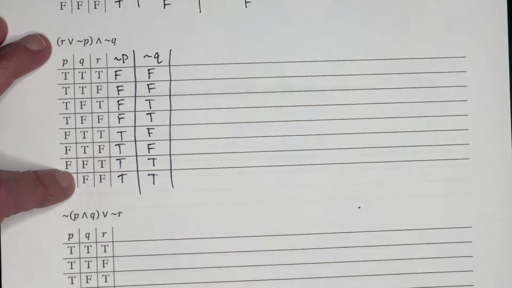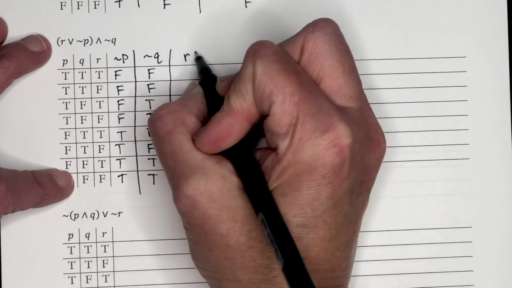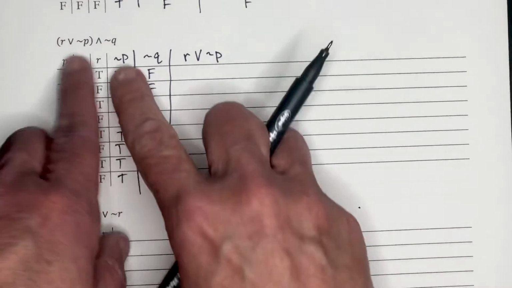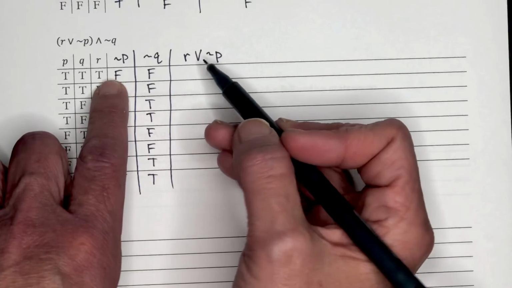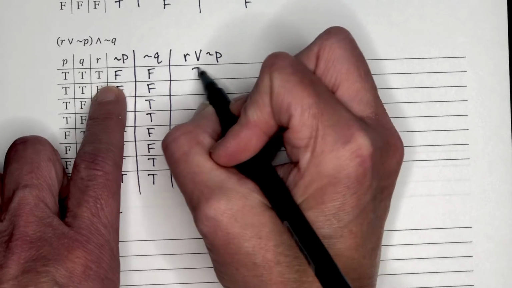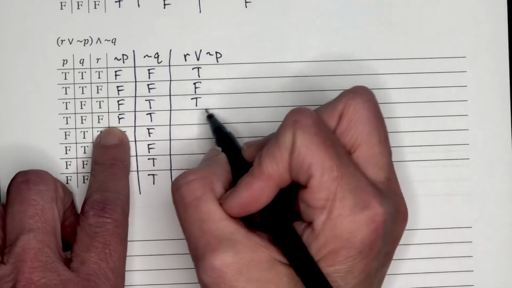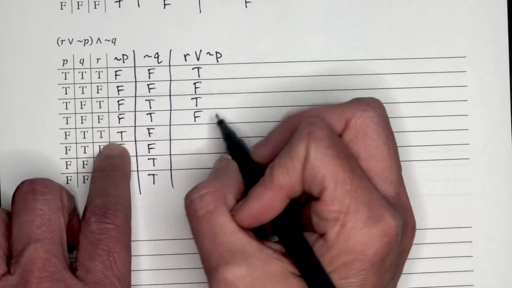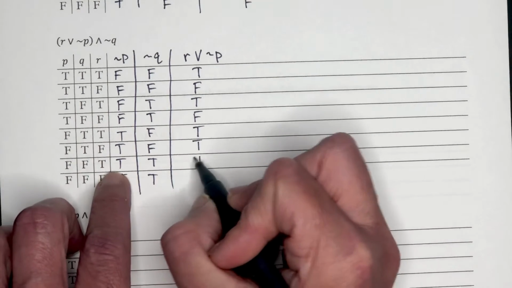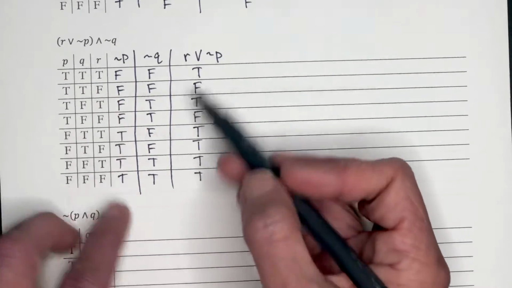I'm going to write down the part that's in parentheses because I know I need that information before I can use and. So I have R or not P, so these 2 columns. And it's or, so as long as they're not both false, we have a true statement. So true or false is true, false or false is false, true or false is true, false or false is false, true or true, false or true, true or true, false or true. Okay, so we had 2 cases where both columns were false, and those were our only falses.